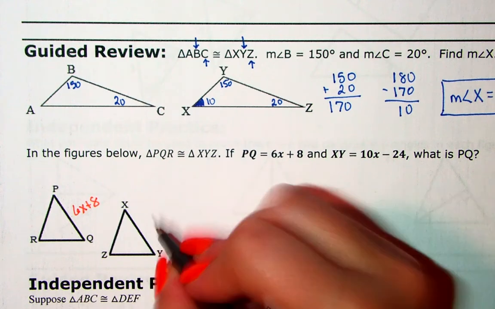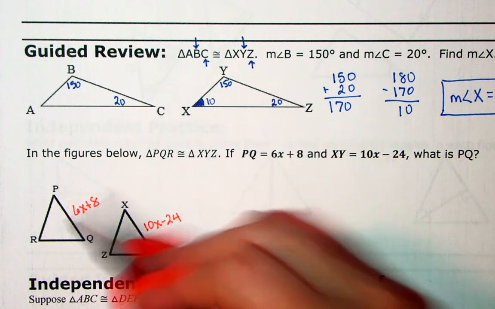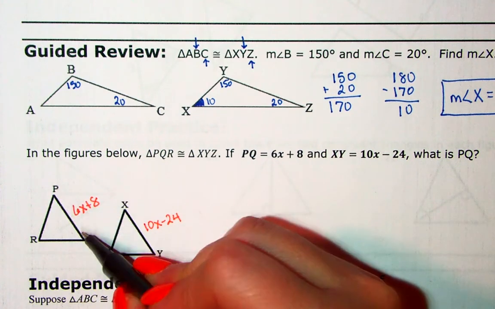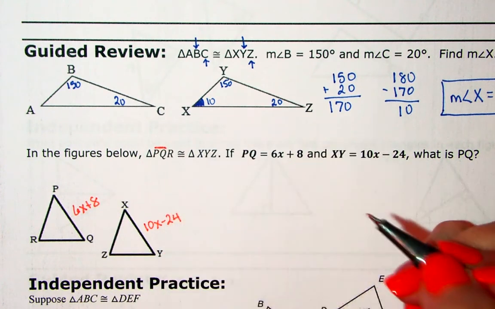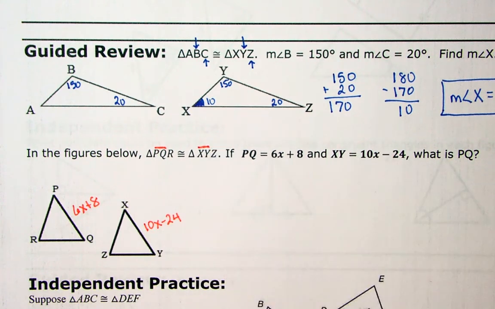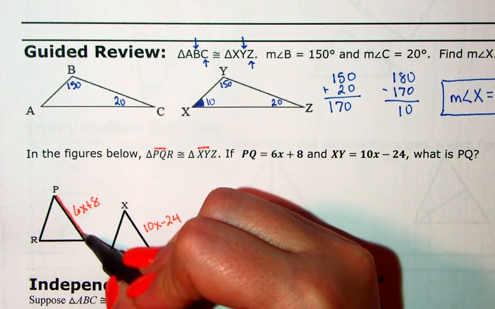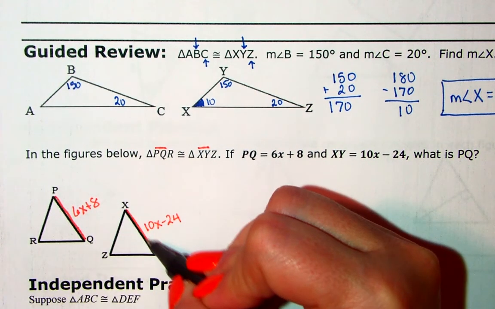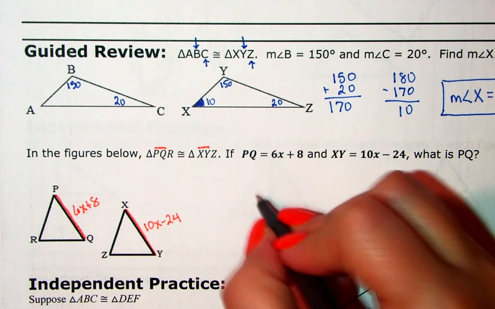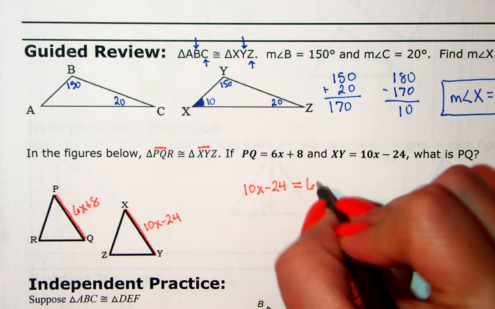They've said it is 10x minus 24. So then I'm going to look at those 2 in my congruent statement. PQ, that's my first 2 letters. XY is also my first 2 letters. So that tells me they are corresponding positions in congruent triangles. So that means these 2 pieces are congruent, or their measures are equal.